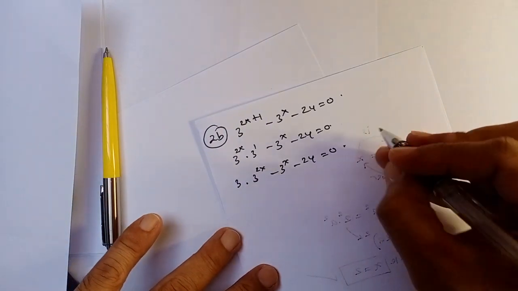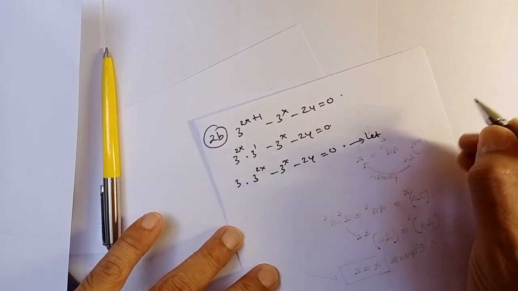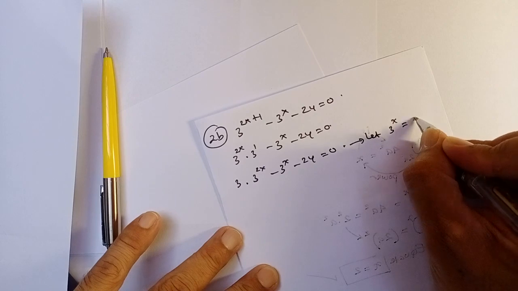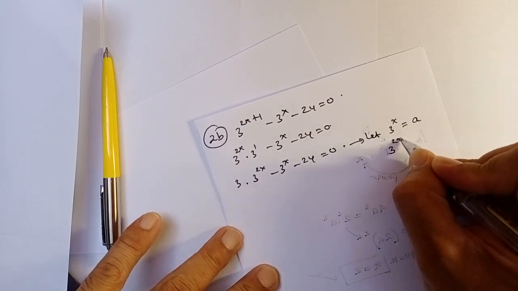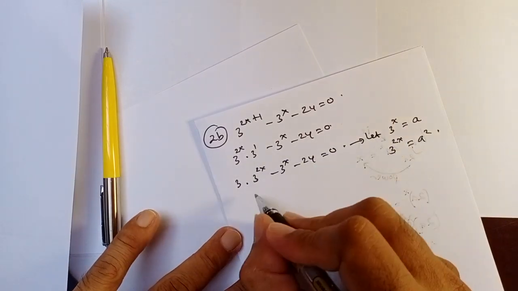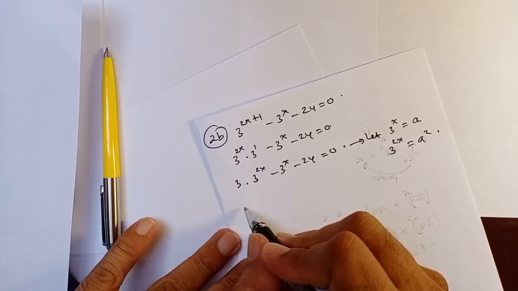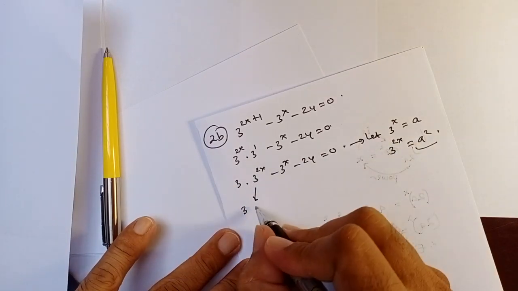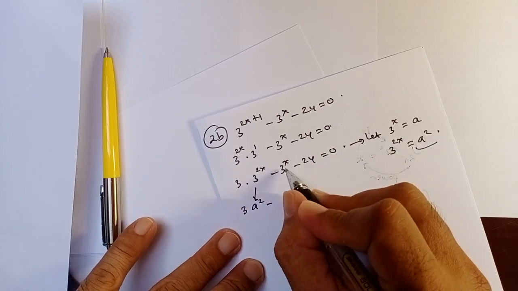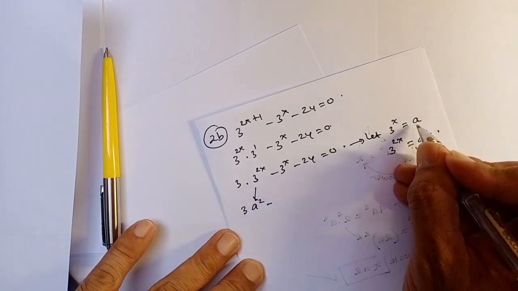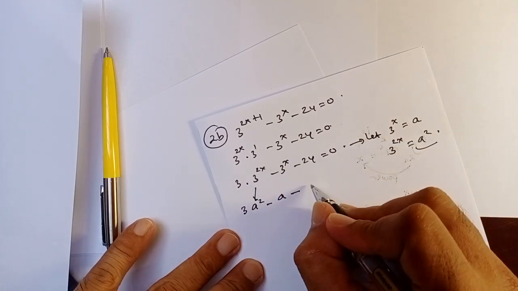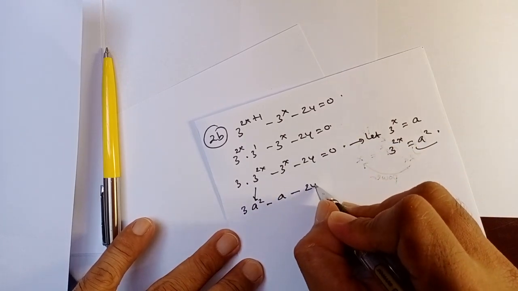Now from here, you pretend that by letting 3 to the power of x equal to a, and 3 to the power of 2x equal to a square. So using this, we can write 3 to the power of 2x as a square, 3a square, and 3 to the power of x we write as a, using substitution, minus 24 equal to 0.